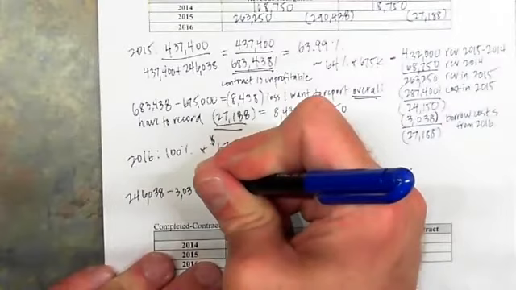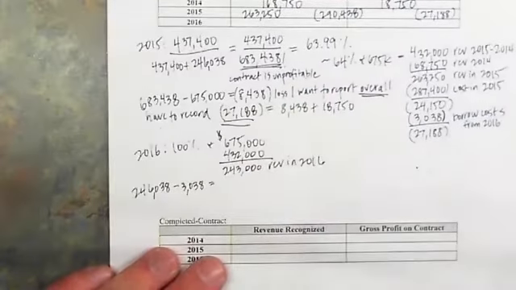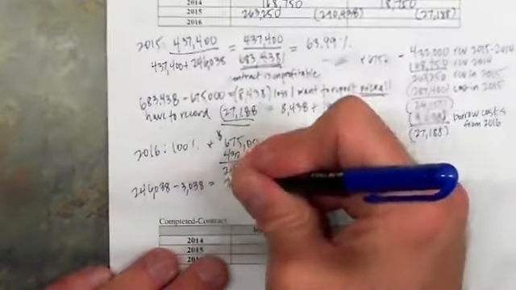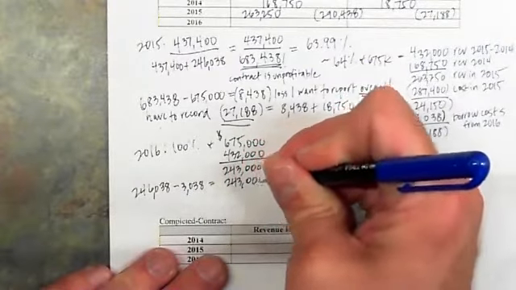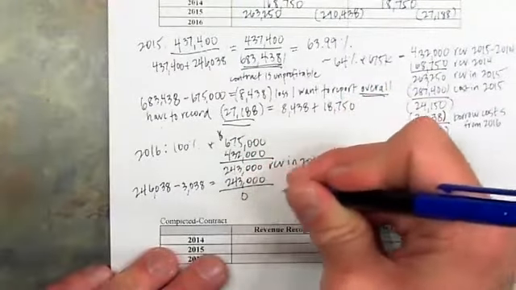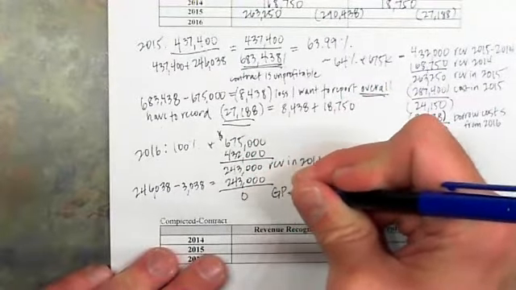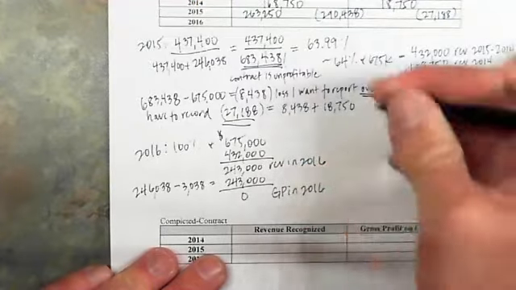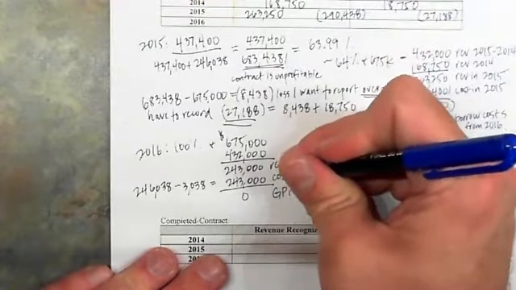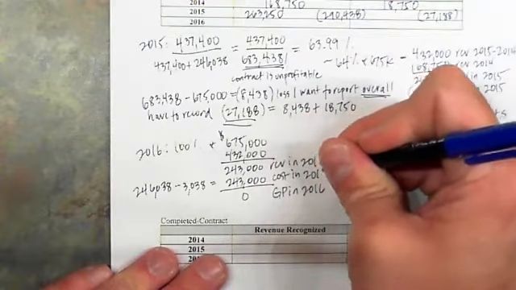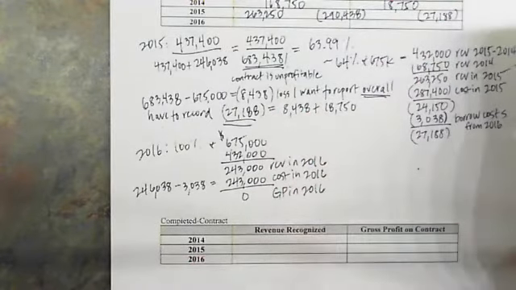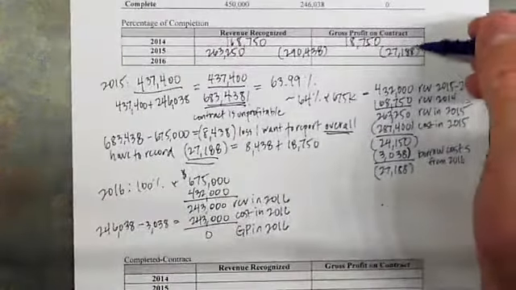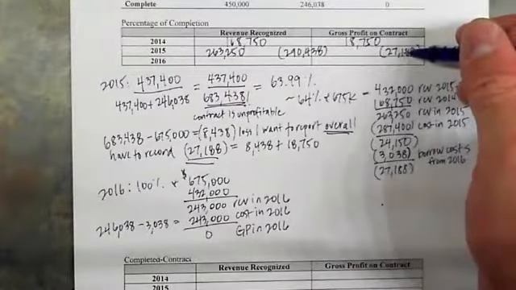And so that is not going to be reported again in 2016. Well, that brings it down to $243,000, which means that I have $0 of gross profit in 2016, which is fine. In fact, it's exactly what I wanted, right? Because I had to report the entire loss in this year.